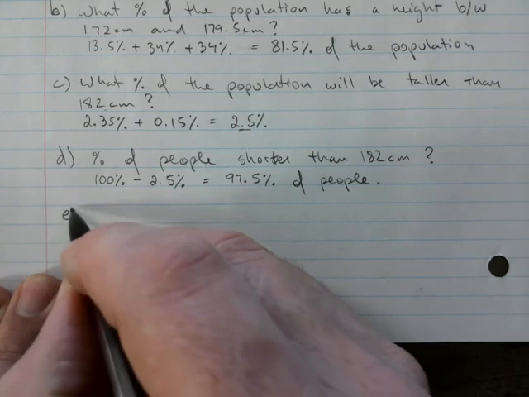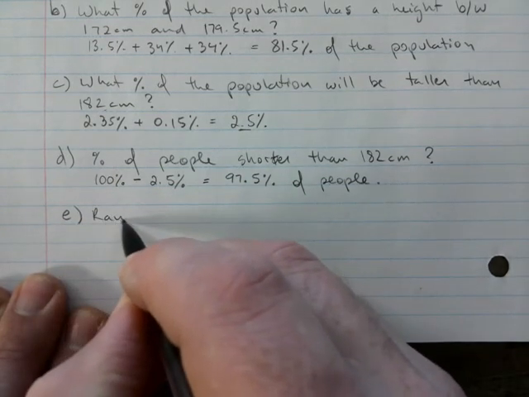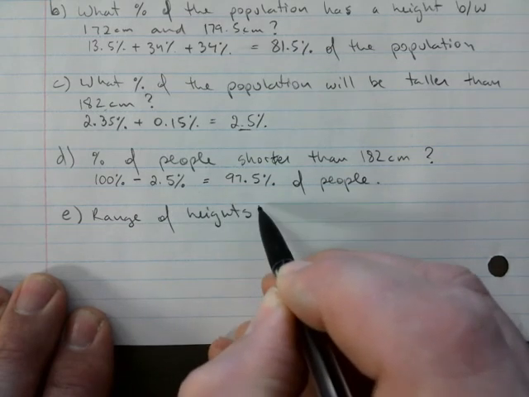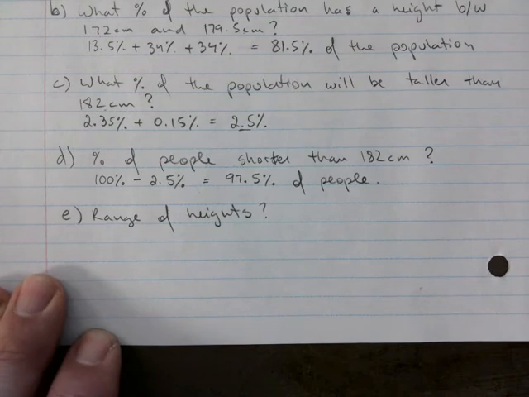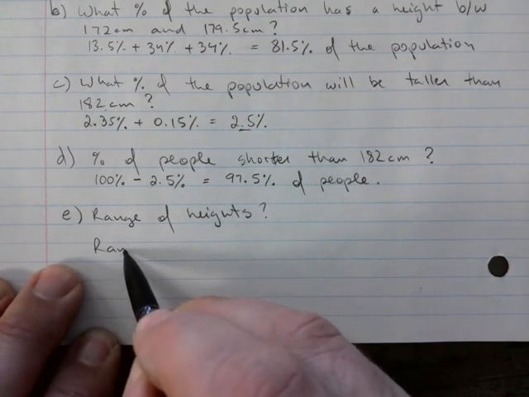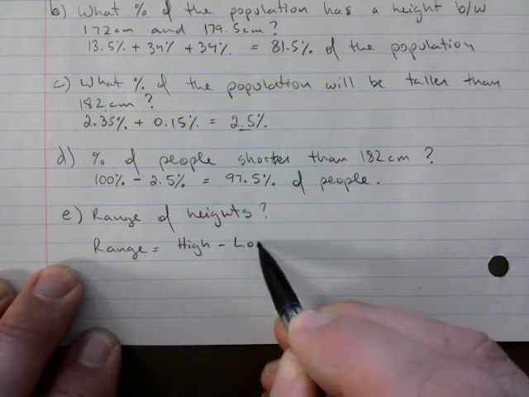E, range of heights. You got to remember, range is high minus low.